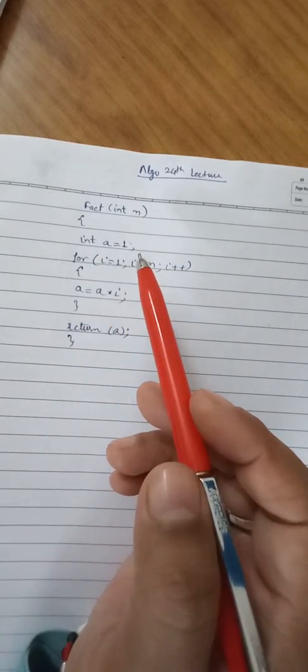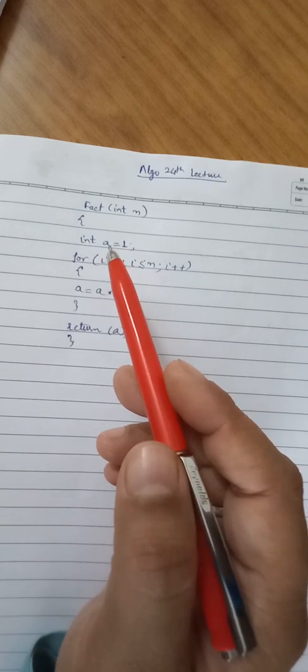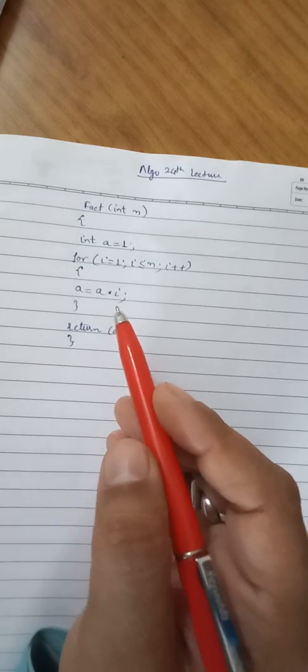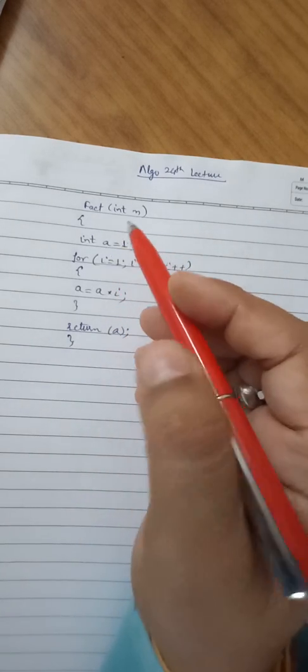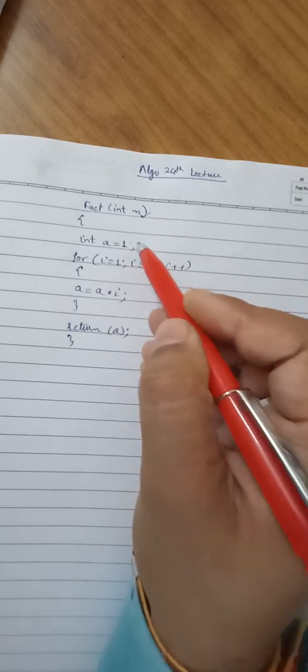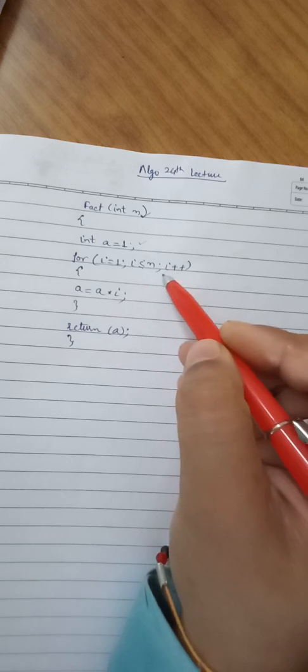So this is the program for factorial n, but this is a non-recursive program. We can simply see how many variables we are using. We are using 3 variables here: one is n, second is a, and third is i.